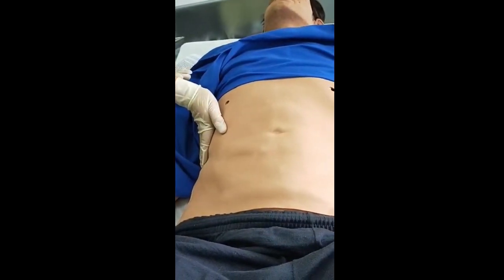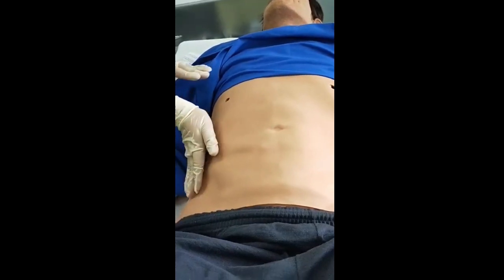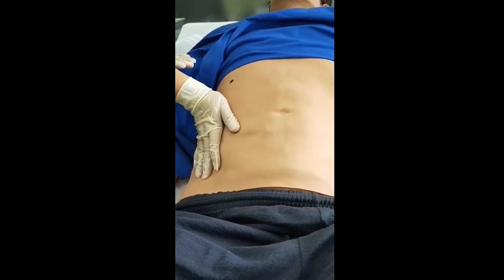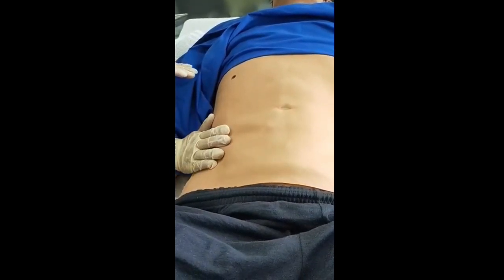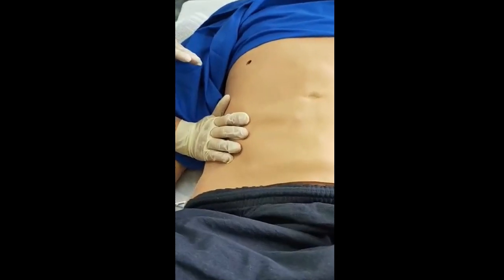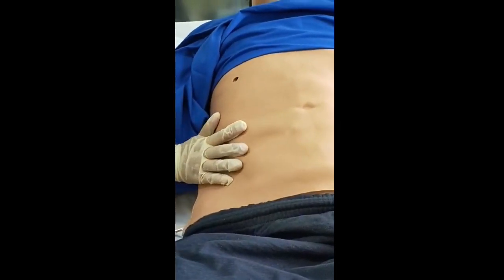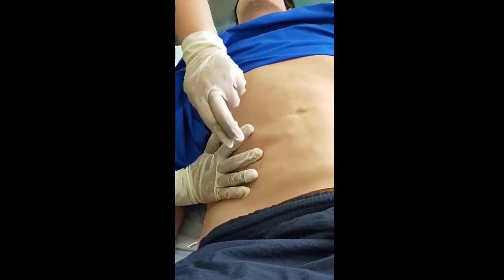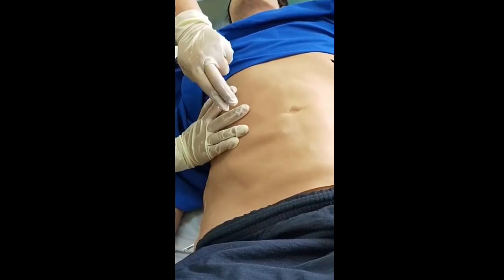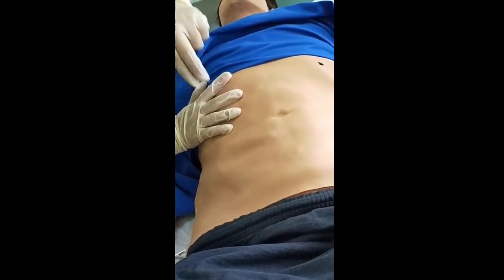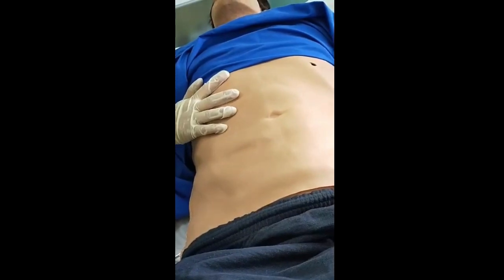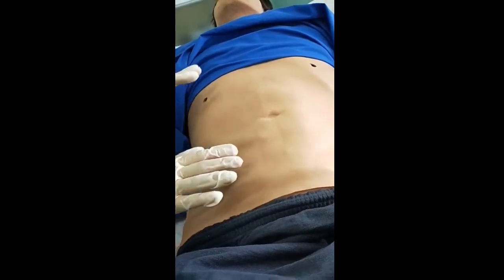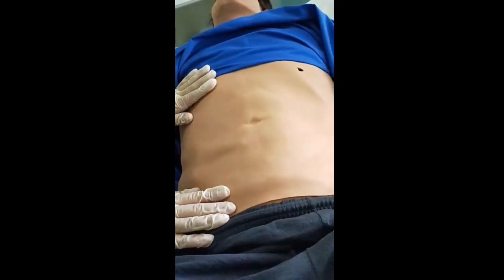Begin the liver percussion in the right lower quadrant and percuss upward toward the chest. The lower border of the liver dullness is located at the costal margin to 1 to 2 cm below.